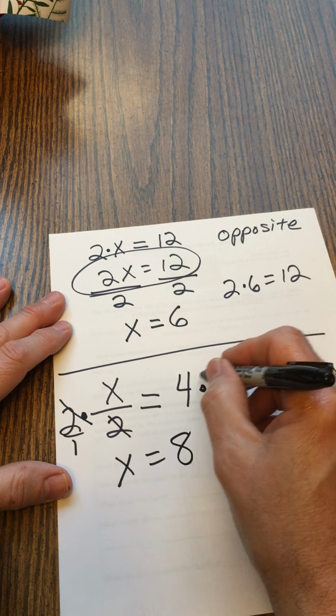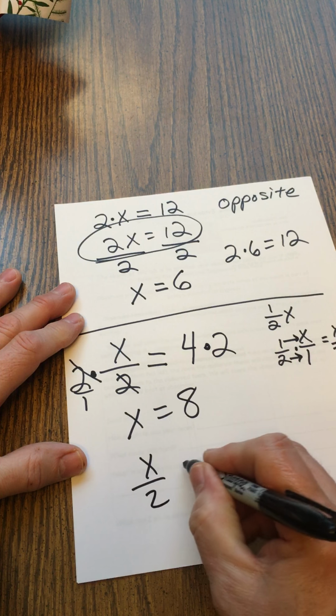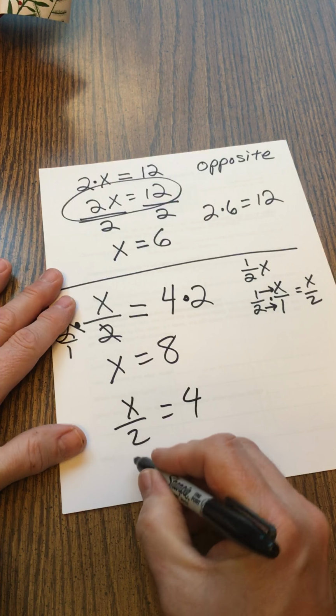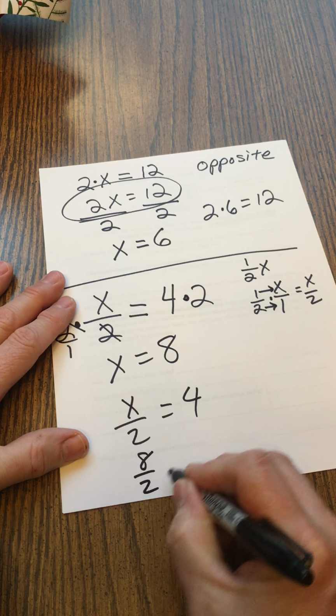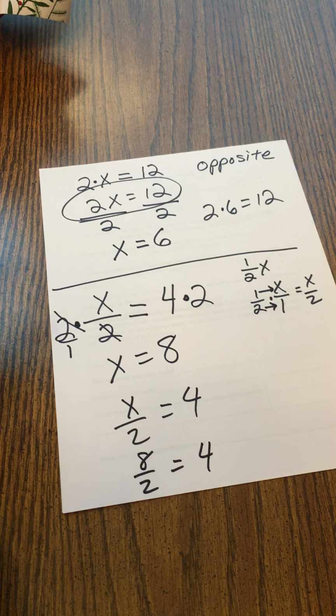Let's go back to our original equation. I had X over 2 equals 4. I'm going to put in 8 over 2 equals 4. Yeah, 8 divided by 2 is 4. So that's how you do that.